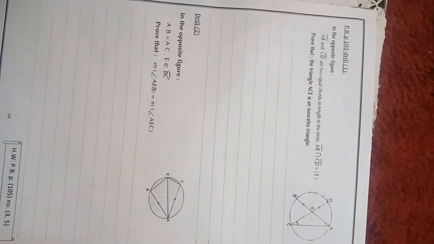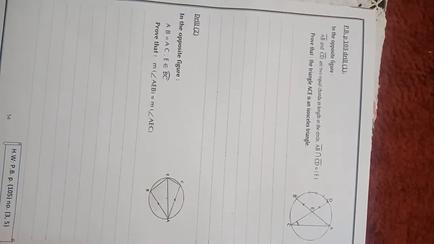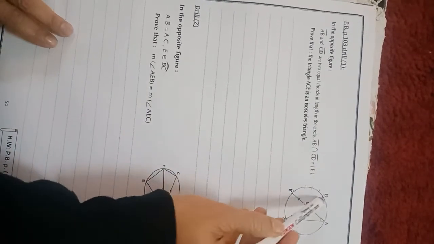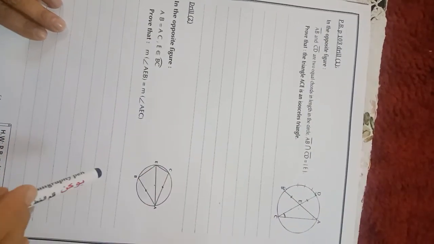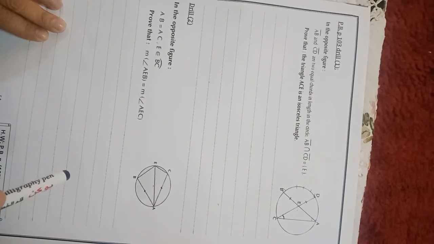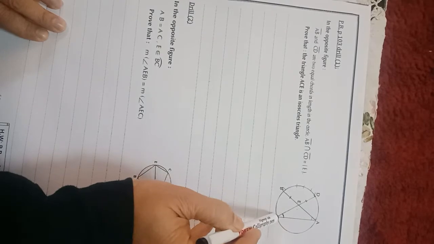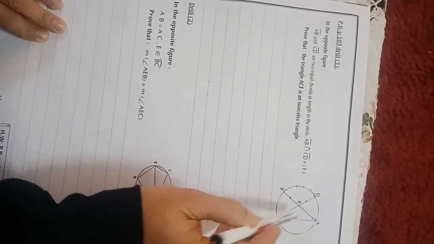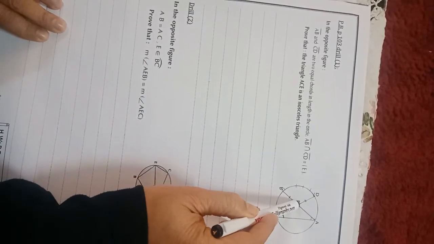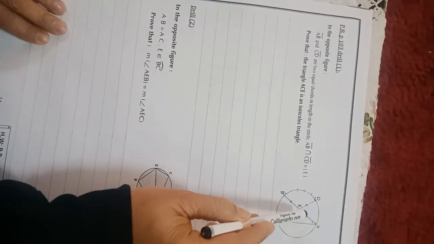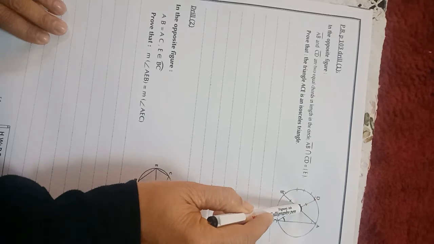Another problem with proof, page 54. Here I have two chords that are equal in length, AB equals CD, and AB and CD intersect at point E. Prove that triangle ACE is an isosceles triangle.